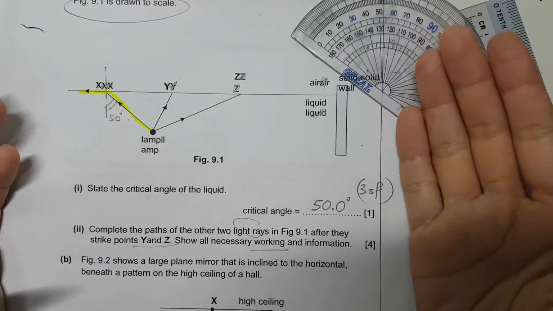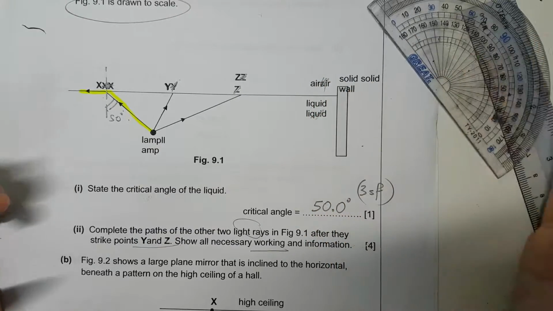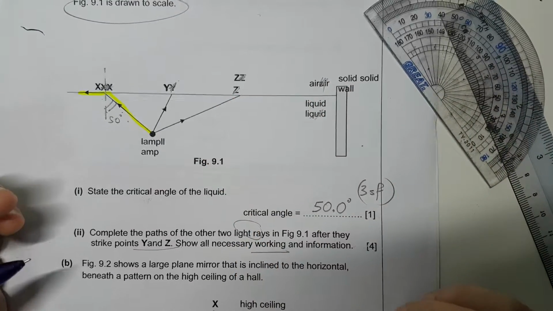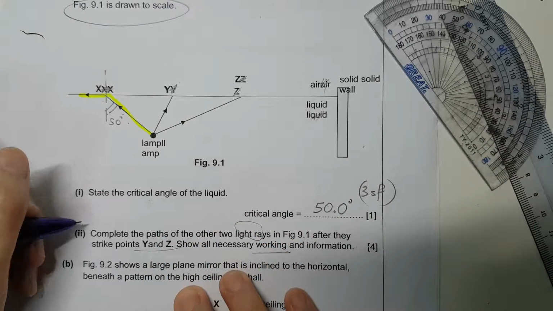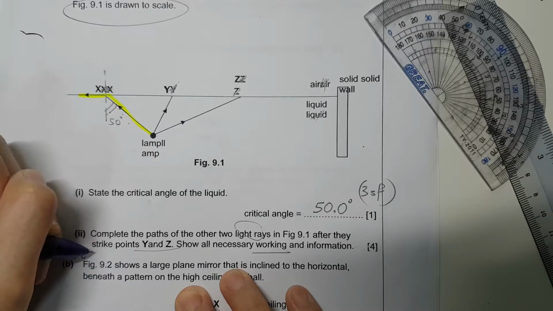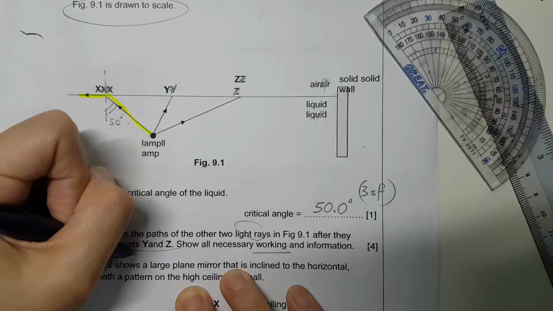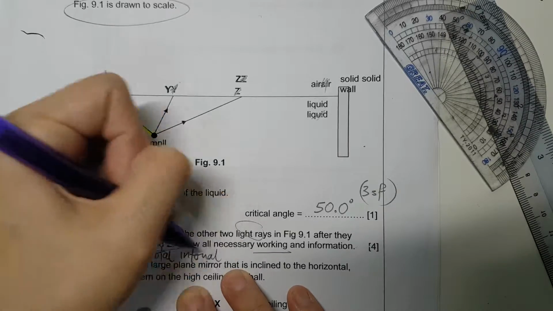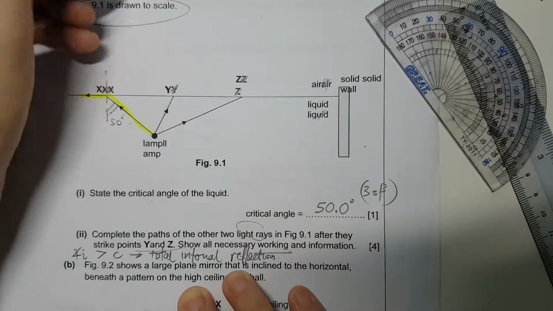Now, any angle that is beyond the critical angle will be total internal reflection, right? Let me write here: any angle greater than the critical angle will be total internal reflection. So take note of that. Okay, now you have to draw to scale.